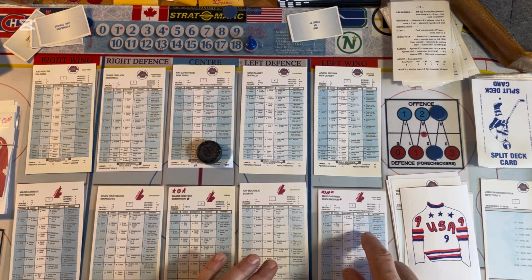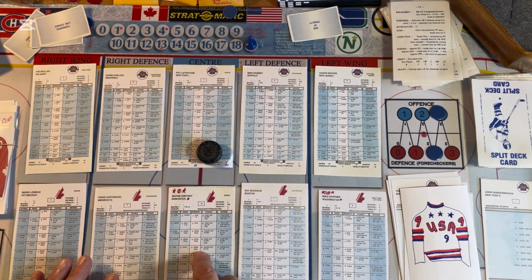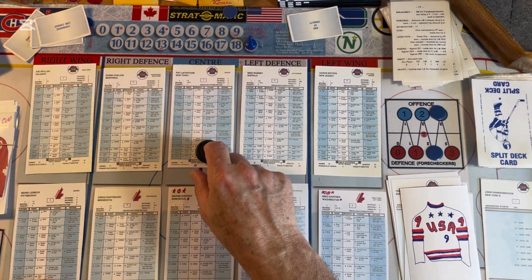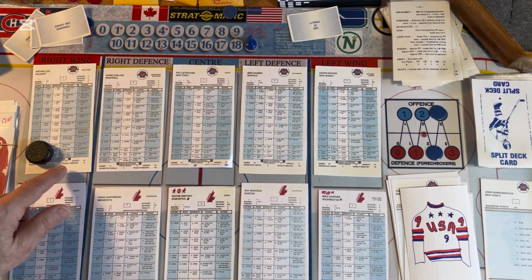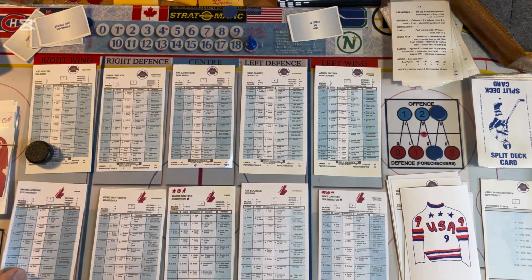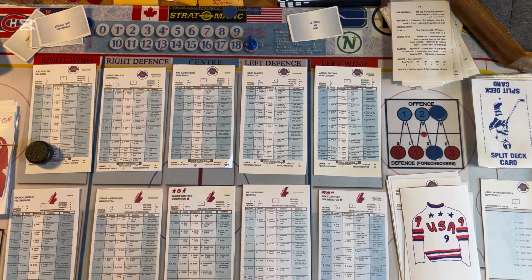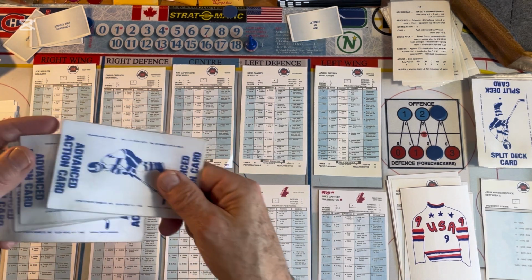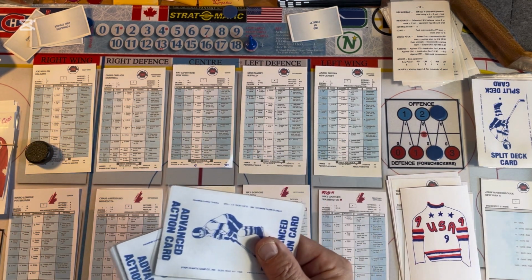And we're going to give it to LaFontaine since Gretzky's a 2 defensively. Actually, no, we're going to give it to Joey Mullen. Mullen's a JKL passer. Lemieux is 2 defense, and he's got 2 penalties. So probably the best offensive option for the Americans. 4 cards left.